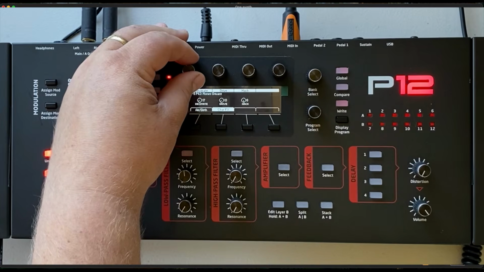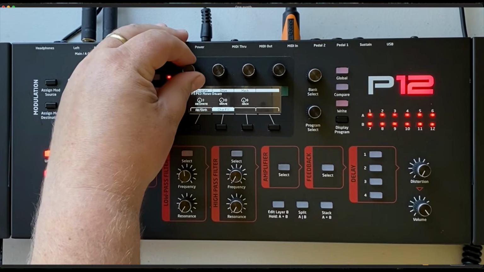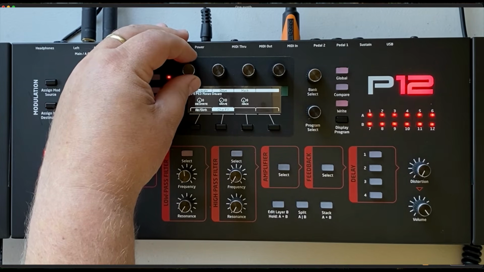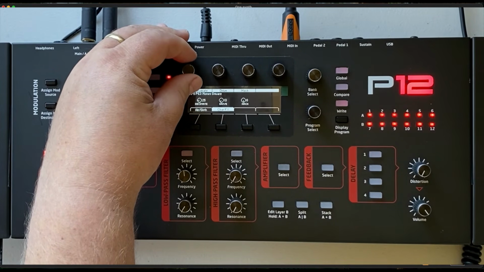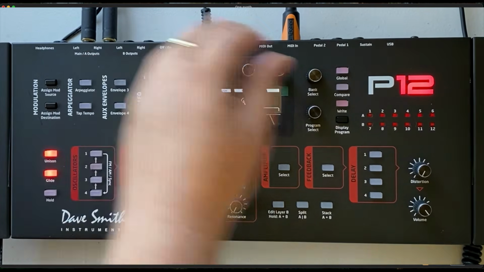Makes it a little breathy. Here it is clean. Here it is with some decimate. I think I like it with a little bit of that in there.